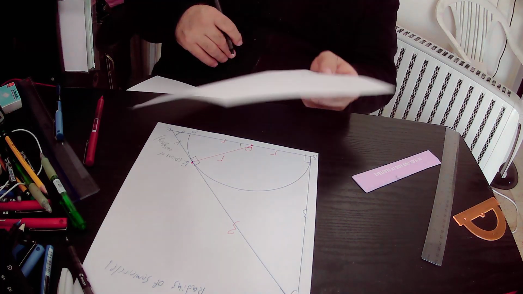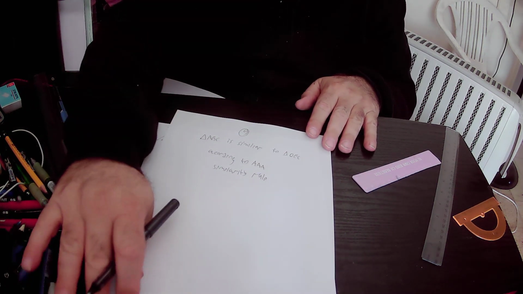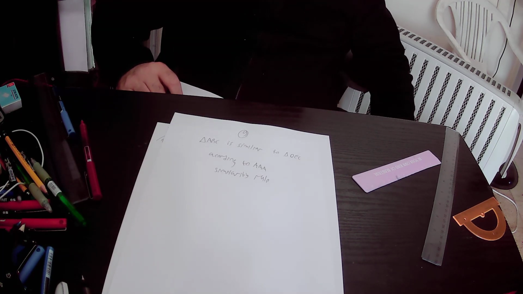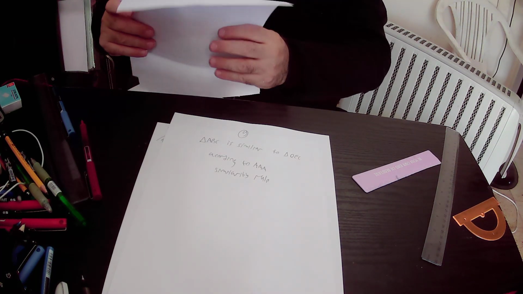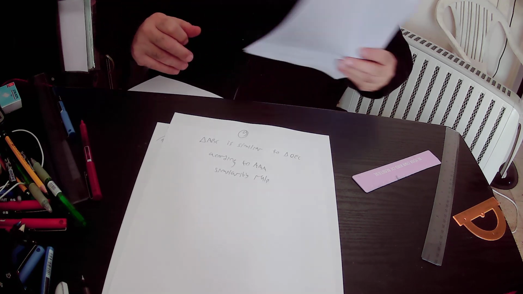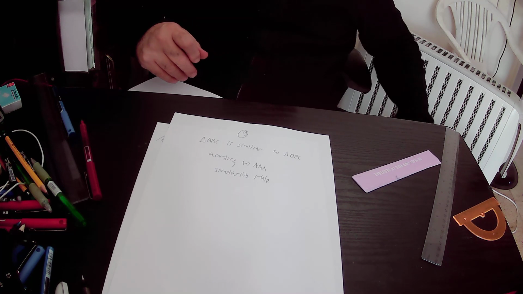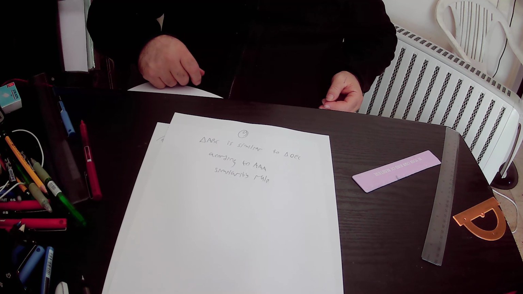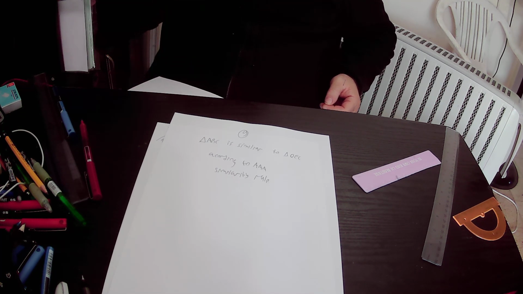I will repeat again. We actually proved that triangle ABC is similar to triangle OEC according to the angle similarity rule. So what is the angle similarity rule? The angle similarity rule says that if you prove that all three angles of one triangle are correspondingly equal to all three angles of the other triangle, then you have proved that those two triangles are similar to each other according to the angle similarity rule.